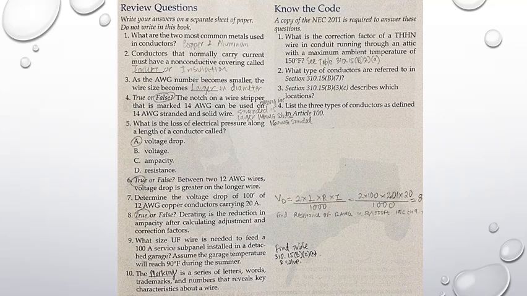Question 3 for Know the Code. Section 310.15(B)(3)(c) describes which locations?